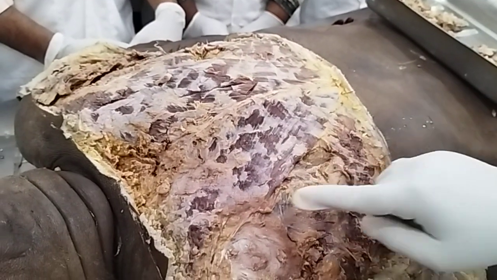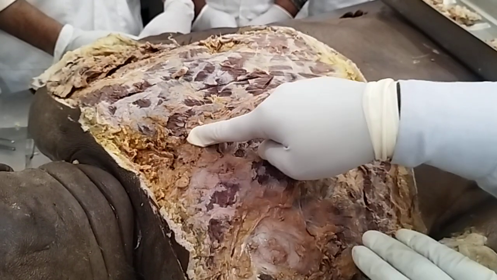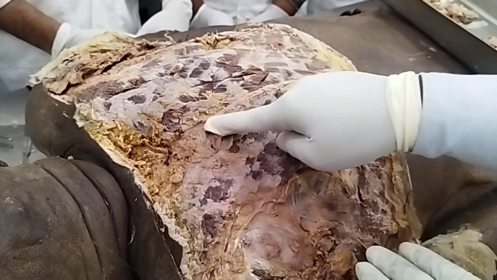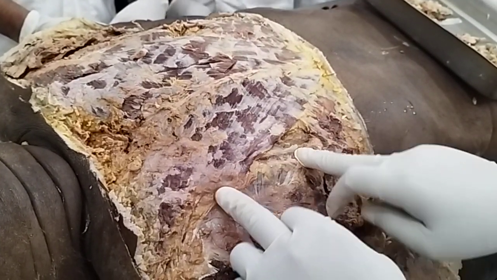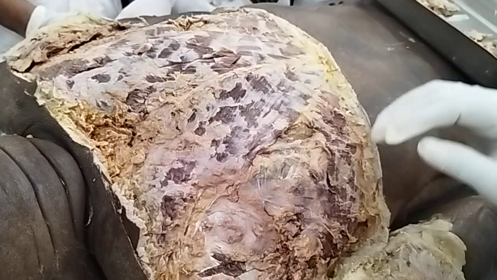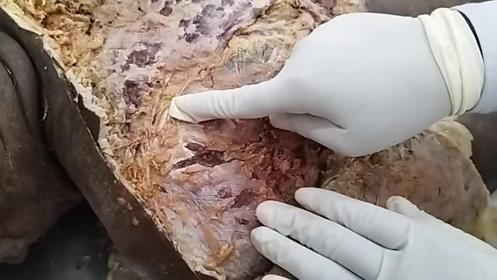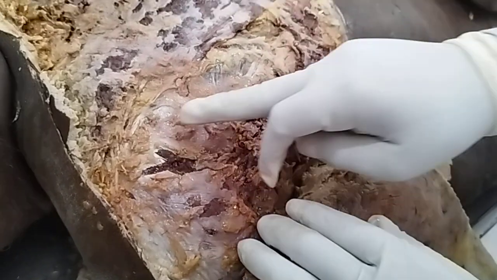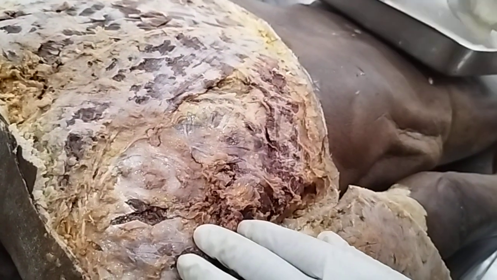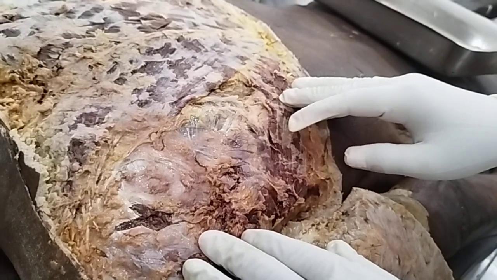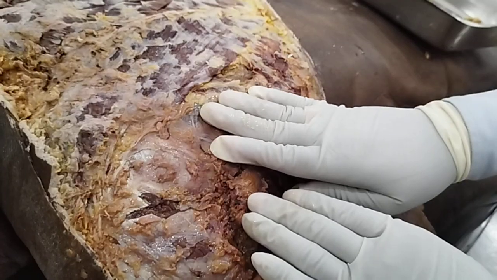These two are attached to the medial border of the scapula like this. Origin from the vertebral column, the thoracic vertebral column. Next, insertion at the medial border of the scapula. Next, after removing these two, we can identify the deltoid muscle here. After cutting the posterior fibers of the deltoid muscle, only then can we identify the supraspinatus muscle. Supraspinatus, levator scapulae. Next, below the spine, infraspinatus is there.